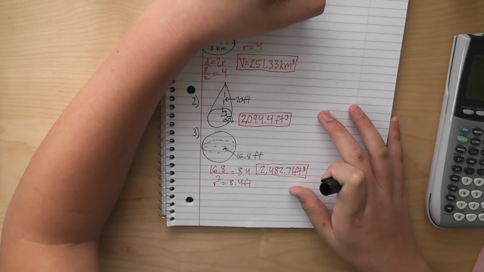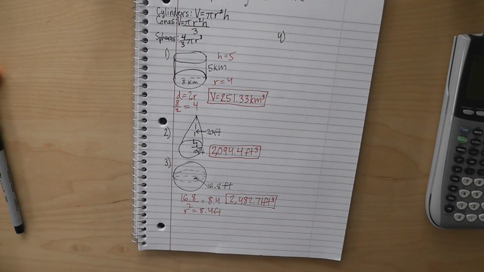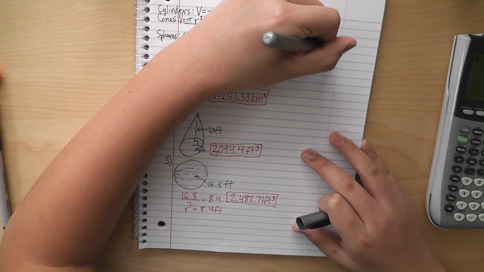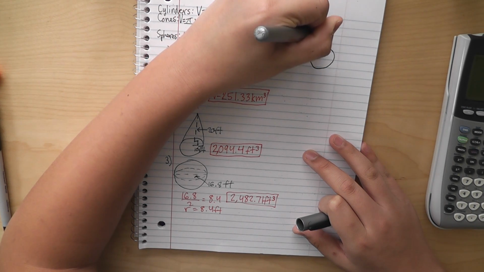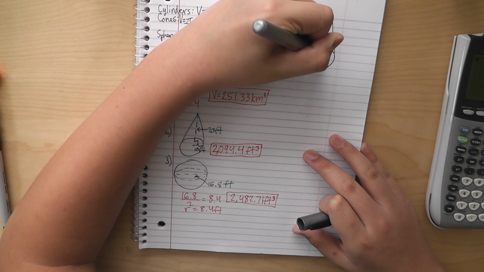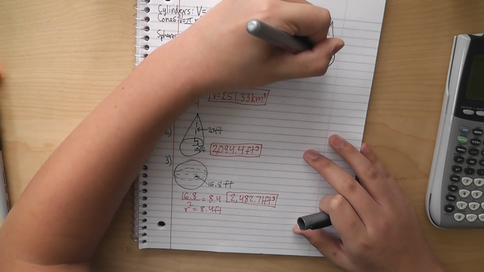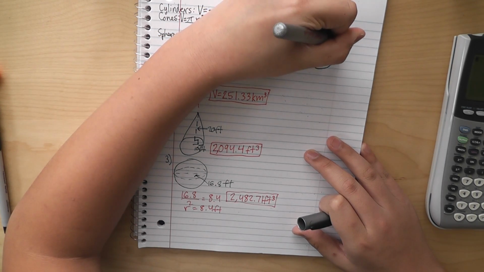For example 4, let's do another cone. So it gives us the diameter of 22 feet, and it also gives us the height, which is 22 feet as well.